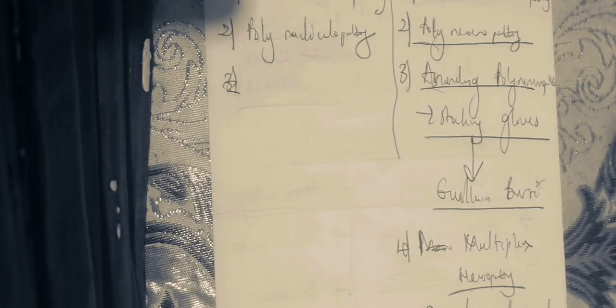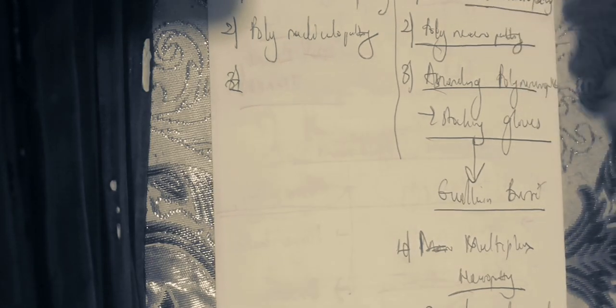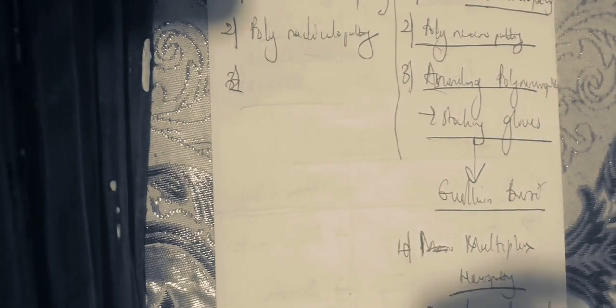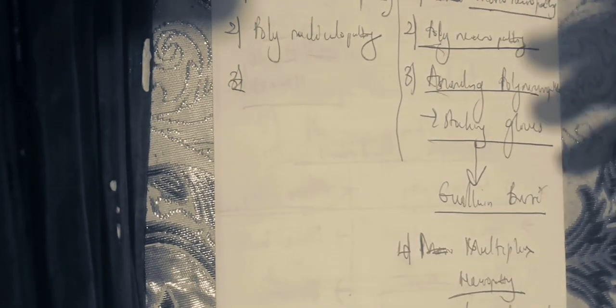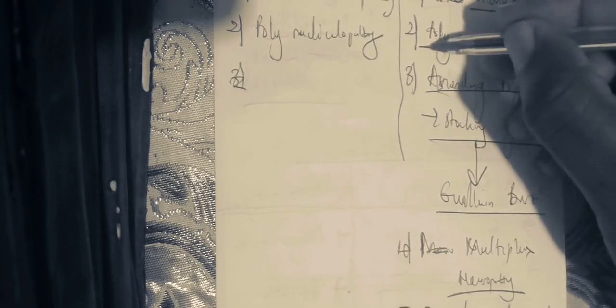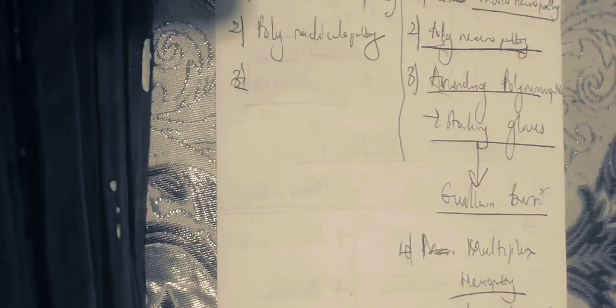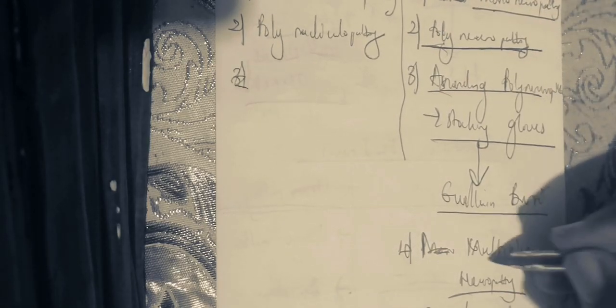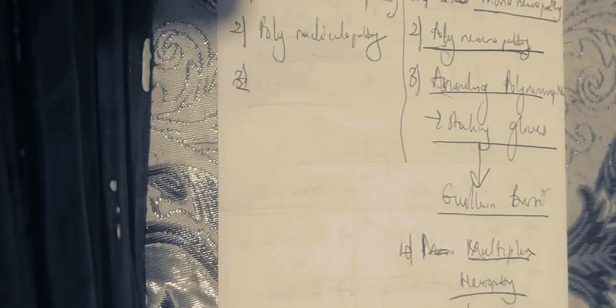Is it clear? Symmetrically. When only one limb is affected, generally they call it mononeuropathy, one nerve on one limb. Polyneuropathy is going to be mostly for multiple limbs, but it's going to occur in a symmetric pattern. But when you have asymmetric nerve involvement from, let's say, the lower limb and then the upper limb, is it clear?